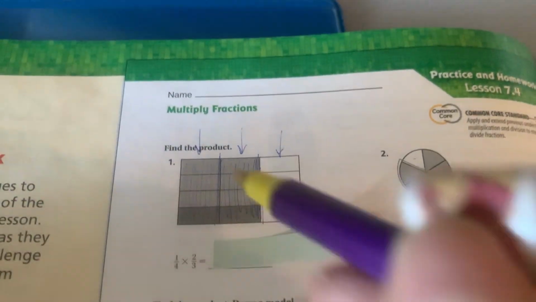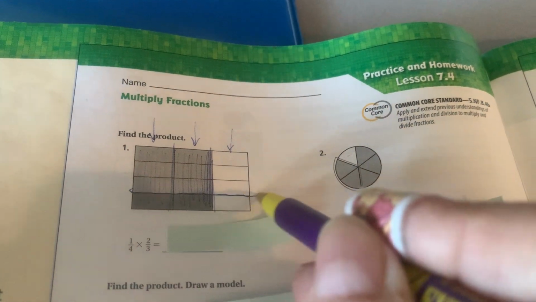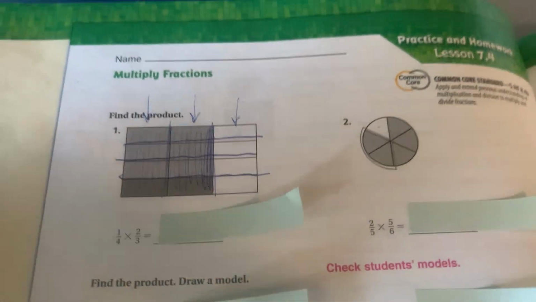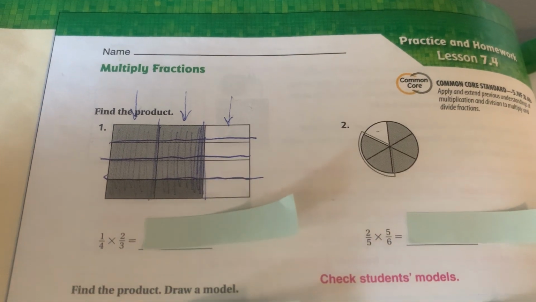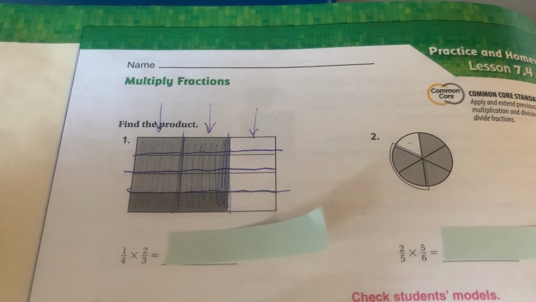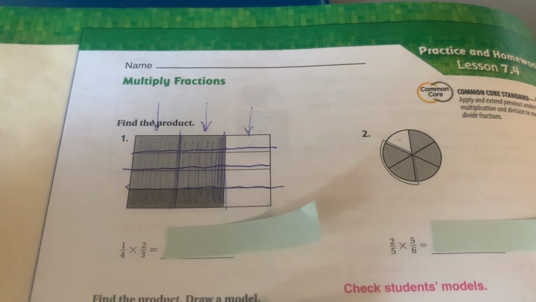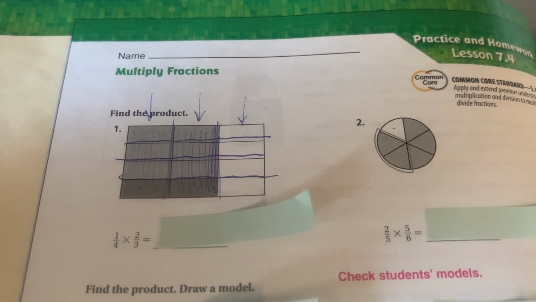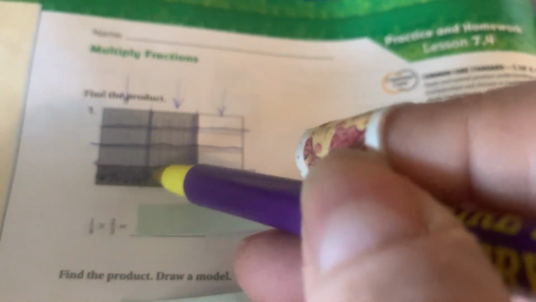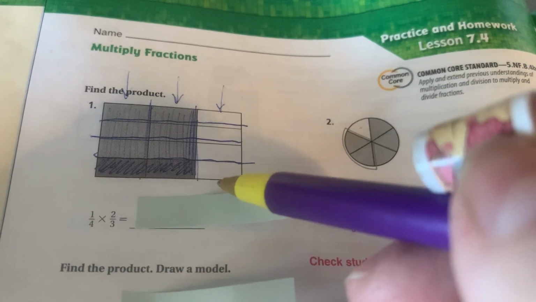And then we need to find 1/4 of those 2/3. So we're going to draw lines across to cut those thirds into fourths. And this is the most important part. Now we have to find where those two sections overlap. And that is what we're going to be focusing on. And so we are going to see that right here is where they overlap.